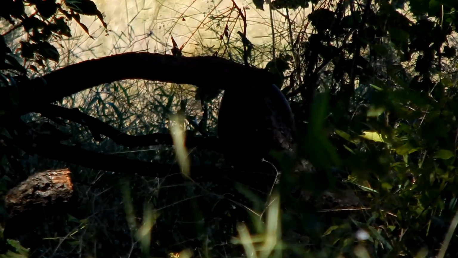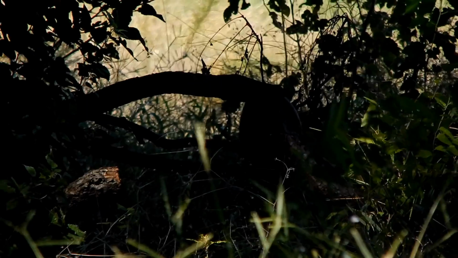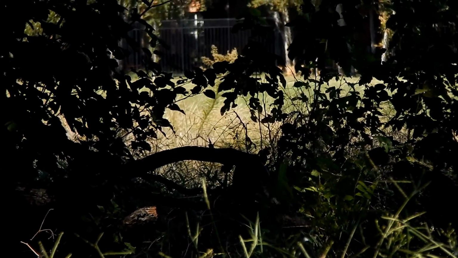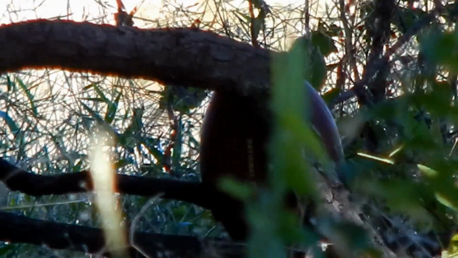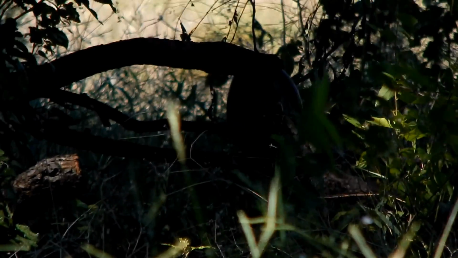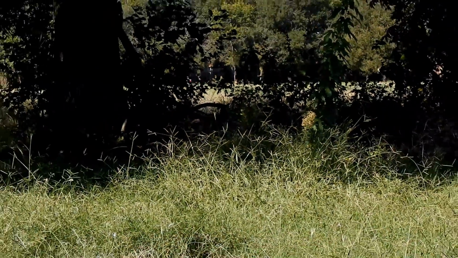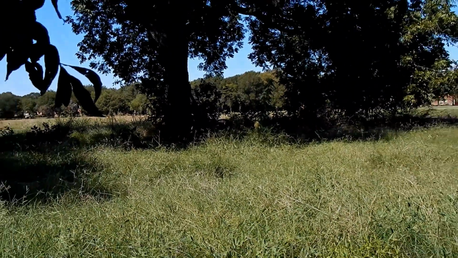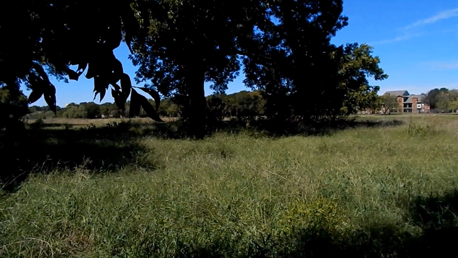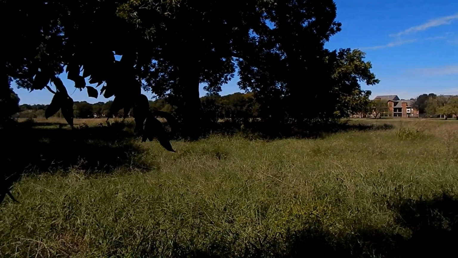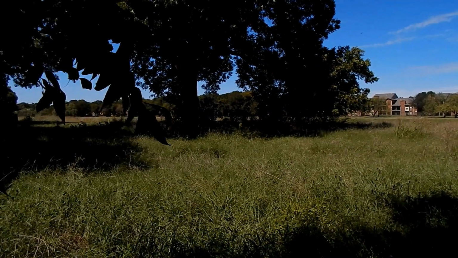And it looks like the football's now in the shade again. Finally, negative 2.0 exposure compensation.